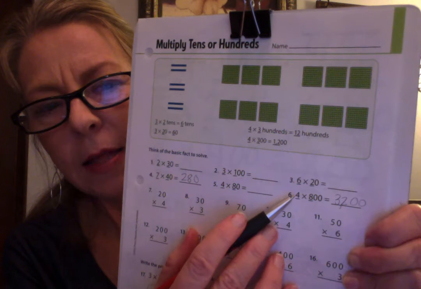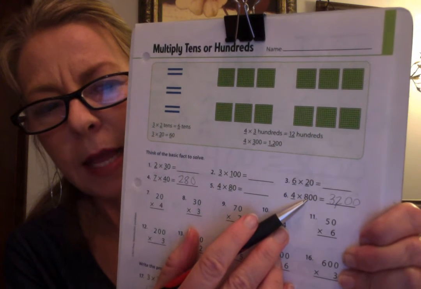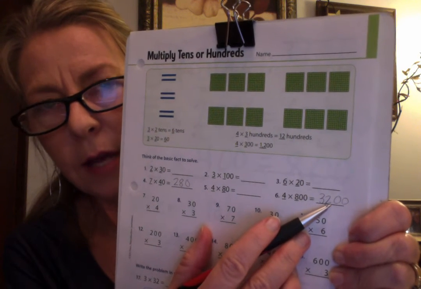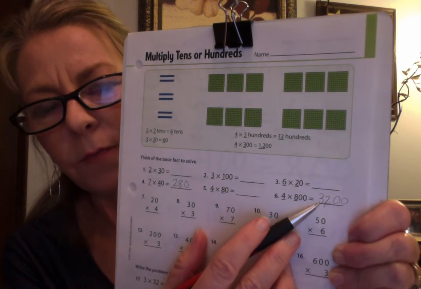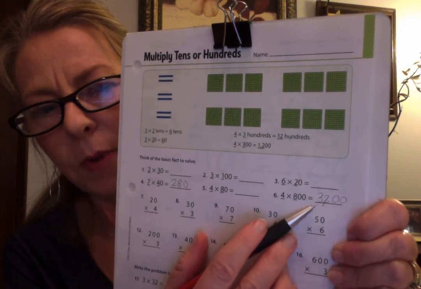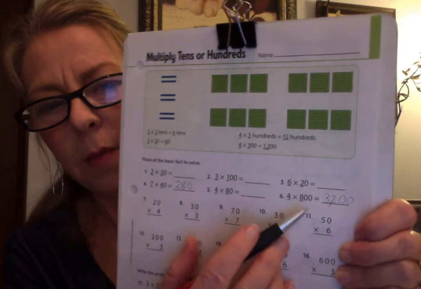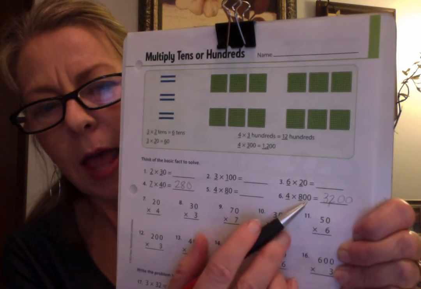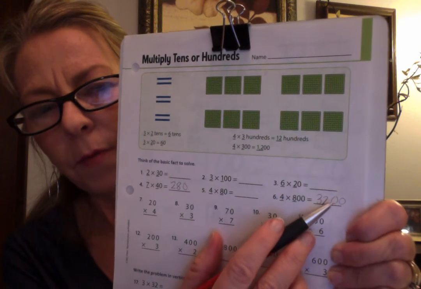Okay, so now think about this. We said this is 4 times 800s, and it gave us 32 hundreds. That means we have to take 30 of those hundreds and change it into 3,000s. So that's where we get 3,200. But we also took 4 times 8, wrote the basic math fact, and put a 0 for the 10s and the 1s.